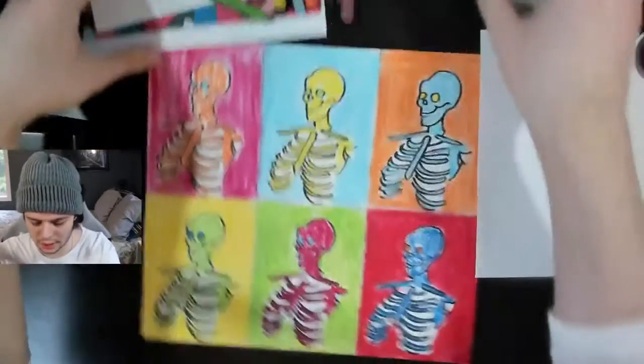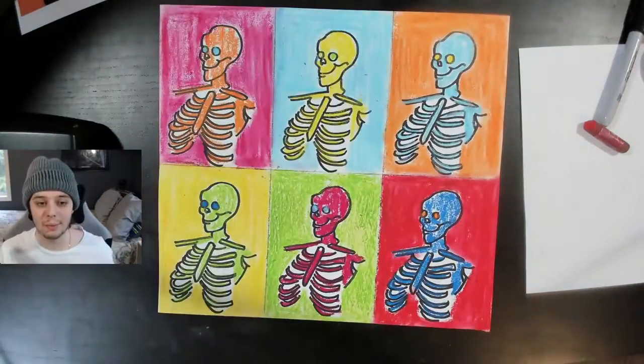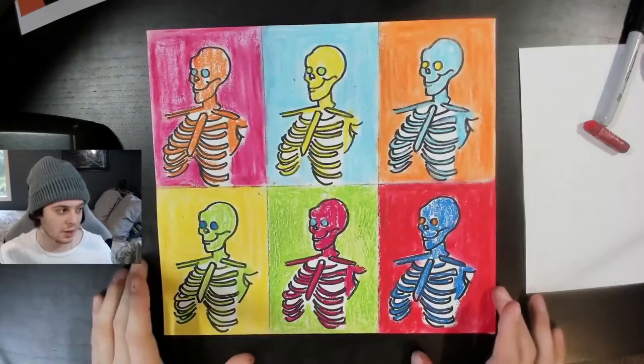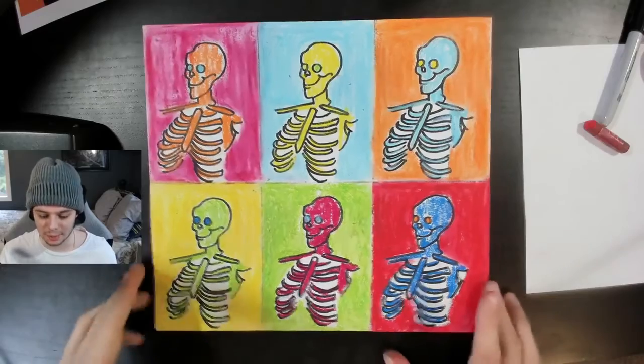So let's just clear the room area here. So this is your very own pop art project. I encourage you to try it with different objects and see the different results. Try it with different materials, so use felts and also oil pastels. See which one you like, experiment and have fun with it.